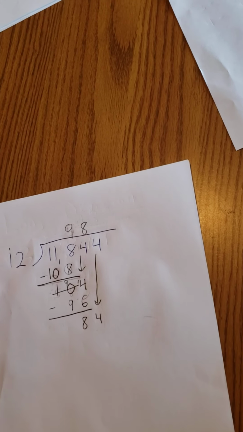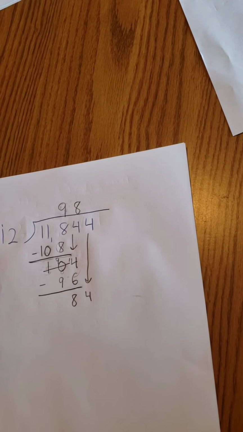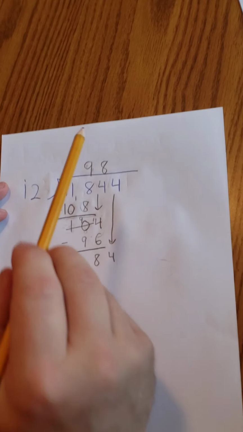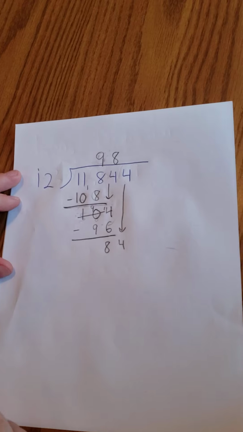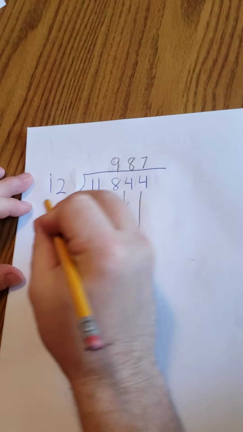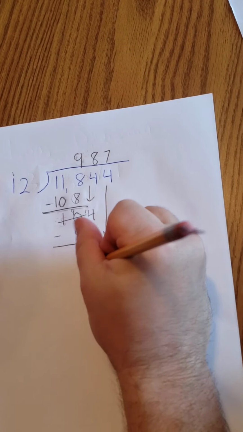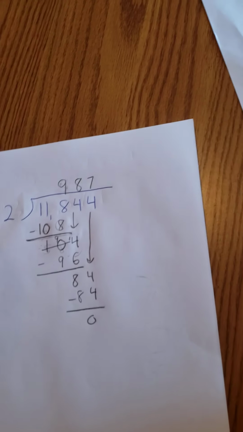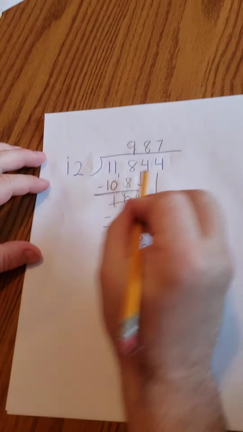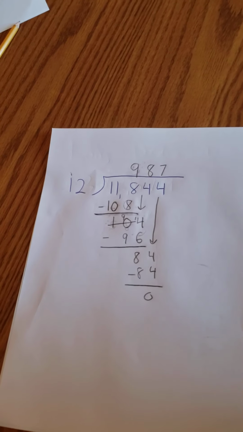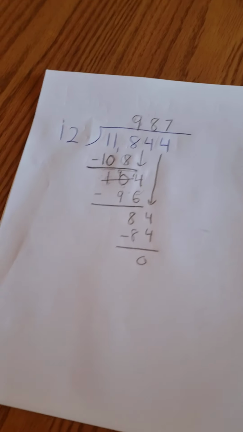Well, earlier didn't we say 12 times 5 was 60? So 12 times 6 would be 72. 12 times 7. 7 times 2 is 14. 84. No remainder. 987 exactly. So 11,844 divided by 12 is 987.